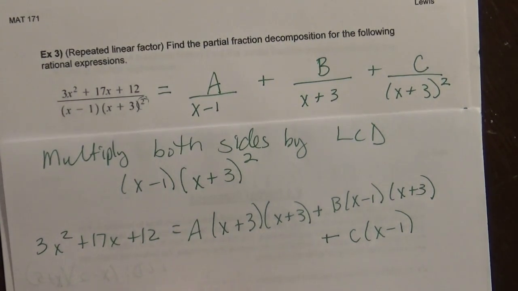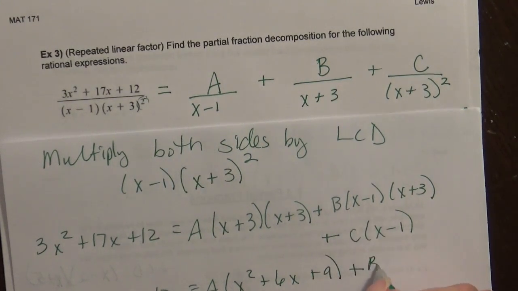I'm just going to bring mine down, and I'm going to FOIL the x plus 3 times x plus 3. That's x squared plus 6x plus 9. And then I've got b. I'm going to FOIL the x minus 1 and the x plus 3. That gives me x squared plus 2x minus 3, plus, and then I can distribute that cx minus c times 1.